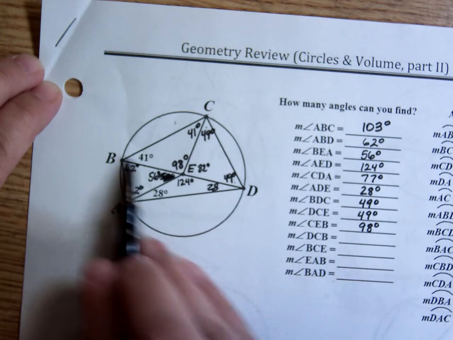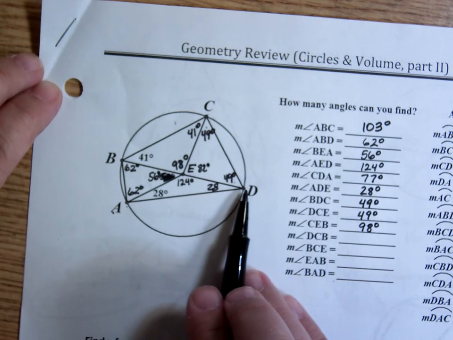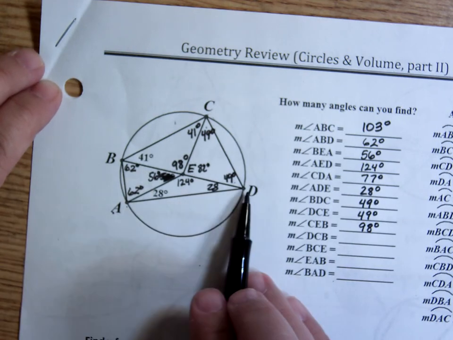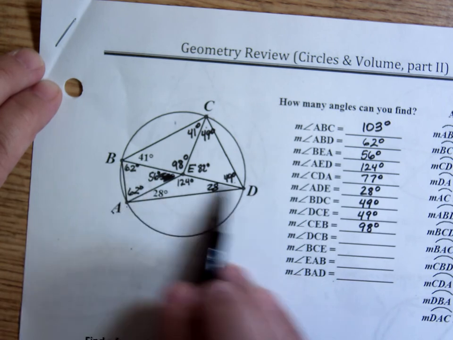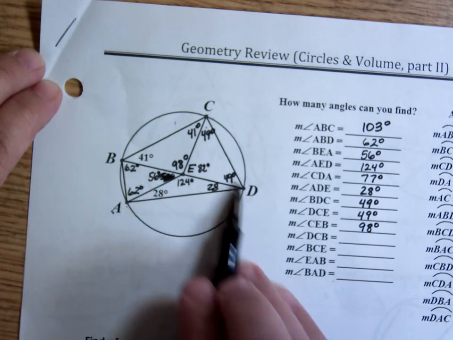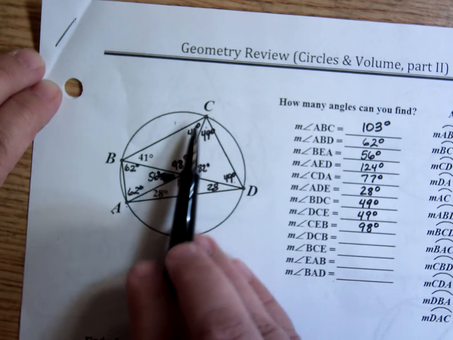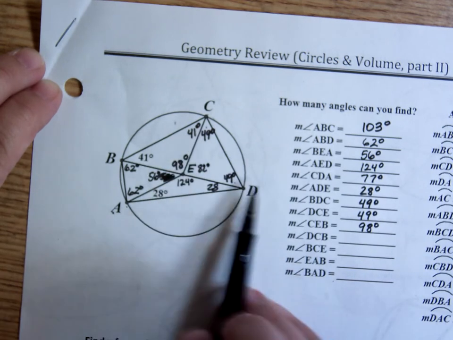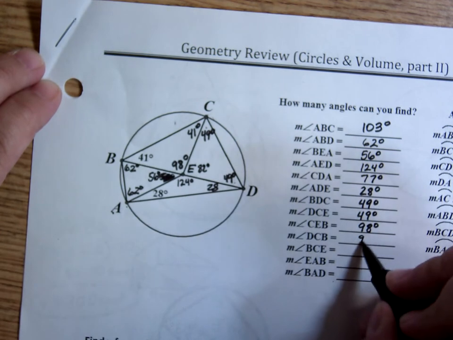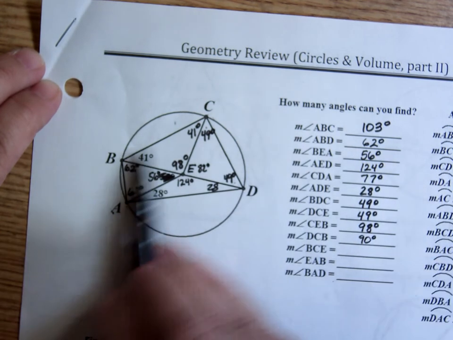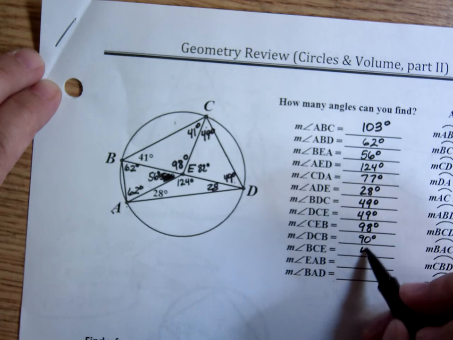But remember, we already knew there was a rule that if we have a triangle in a circle where one side of the triangle is the diameter, so triangle DCB, then that has to be a right angle. Okay, so DCB is a right angle. That's 90 degrees. BCE is 41.